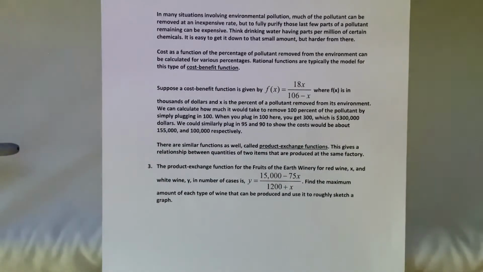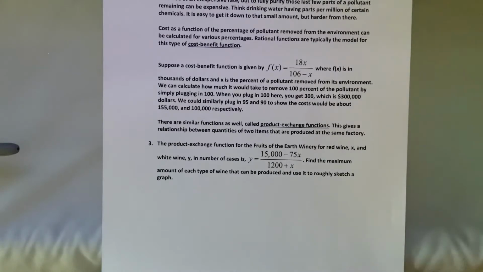We could plug in 95 and 90 to find that the costs are $155,000 and $100,000 respectively. This gives you the idea. To remove 90% of the pollutant costs 1/3 of the total, and the last 10% takes you to $300,000. So there are similar functions as well. That's not an actual problem, it's just an example.